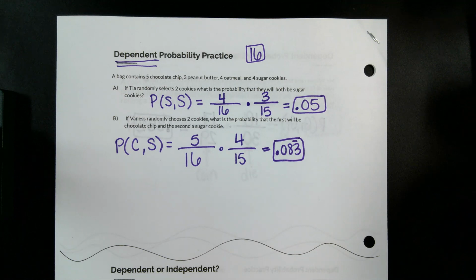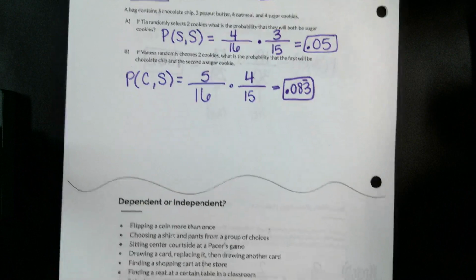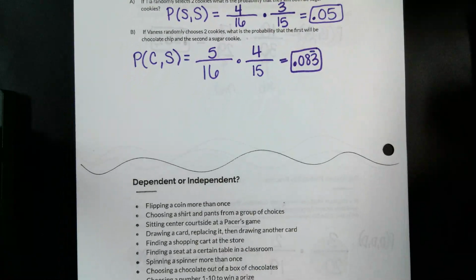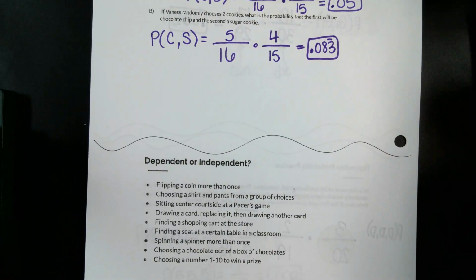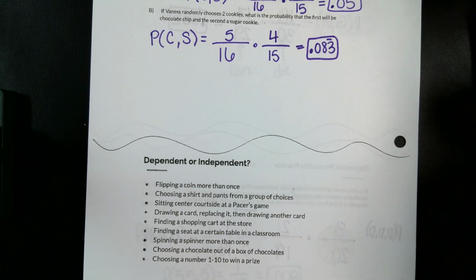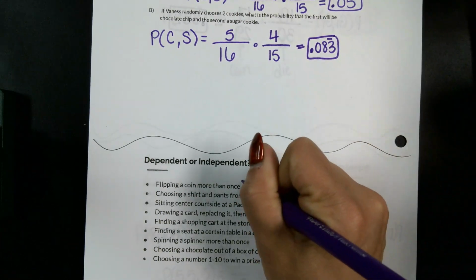Okay. Now down here at the bottom, we're just going to talk about whether we think these are independent or dependent events. So we're going to put the letter I if we think it's independent. We're going to put the letter D if we think it's dependent. Okay. Flipping a coin more than once. Independent, right? The first flip isn't going to affect the second flip. So we can just put the letter I.